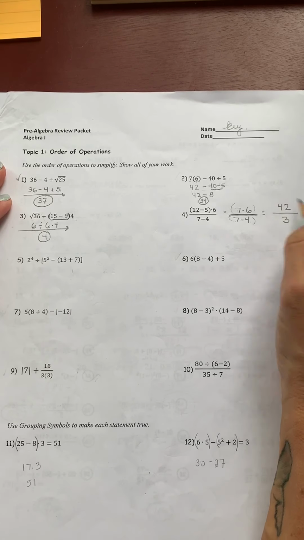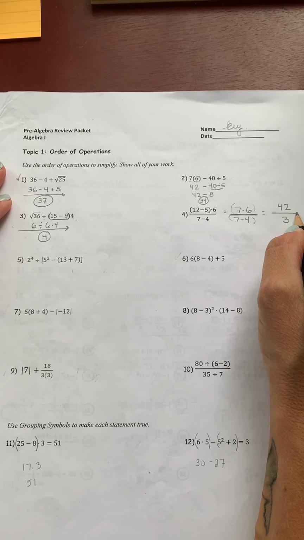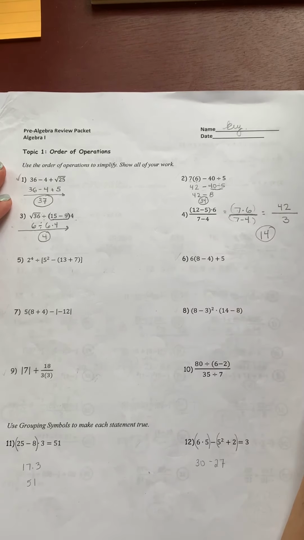I would not leave an answer as a fraction if I don't have to. Fractions are the same as division. So 42 divided by 3 is 14. There's my answer.